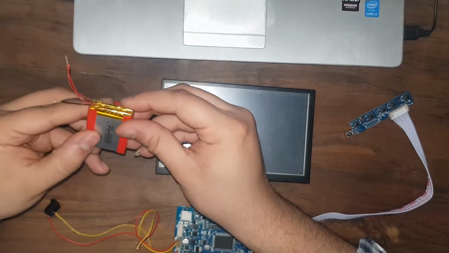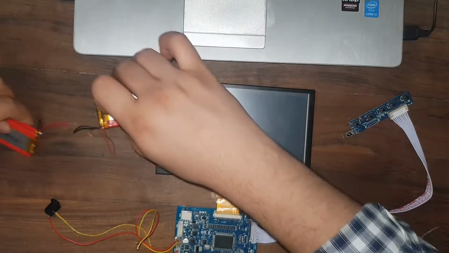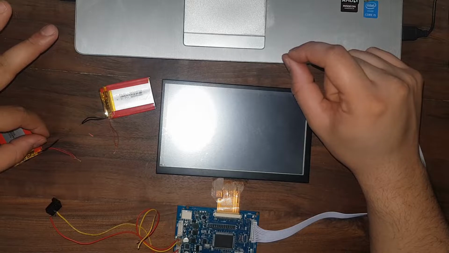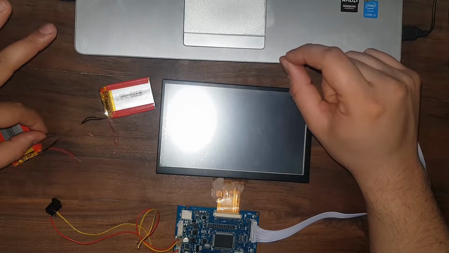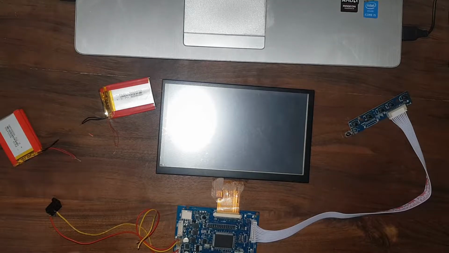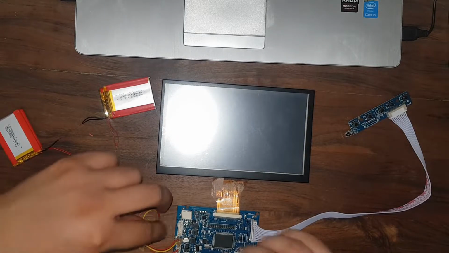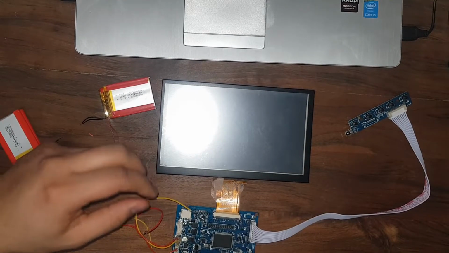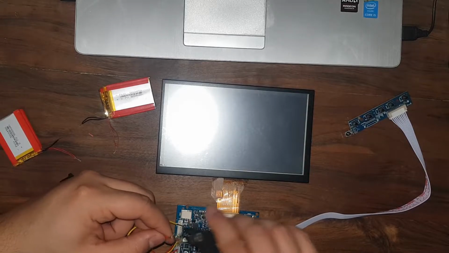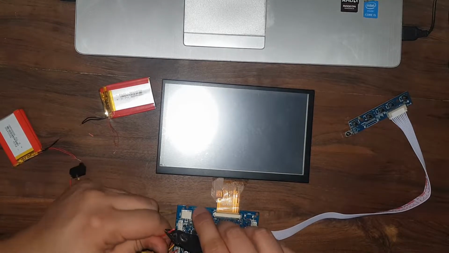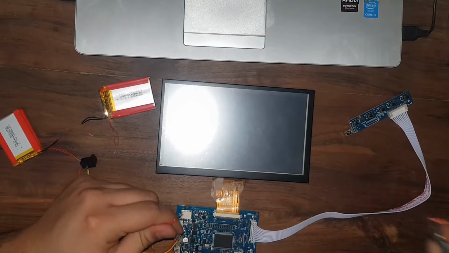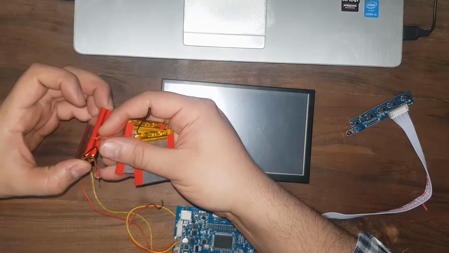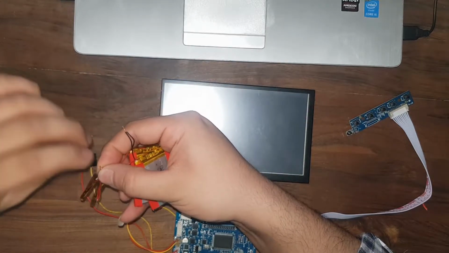So we have 2 packs, both 3.7. Now we want to connect them in series. The positive goes to the negative of the other pack.